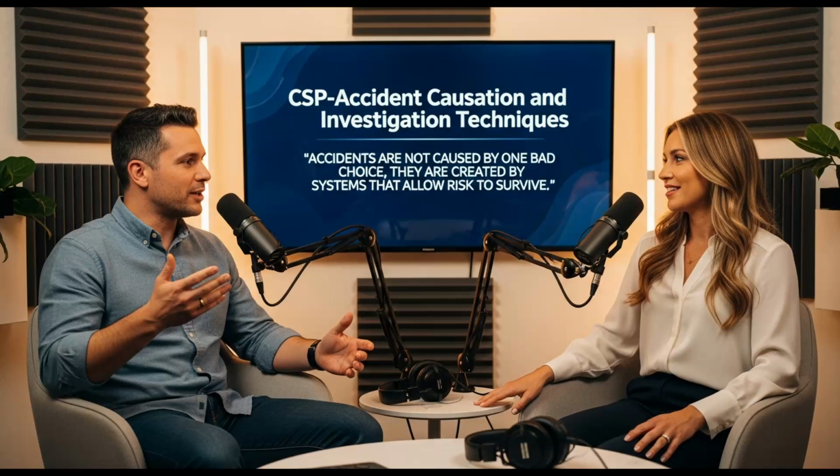Modern safety recognizes that accidents are rarely random and rarely the result of a single bad decision. They are predictable outcomes of interacting factors: human limitations, design decisions, environmental conditions, management priorities, organizational culture. And that's why this chapter matters so much for program management. Because Chapter 22 does two critical things. It traces the evolution of accident causation thinking, from blaming individuals to analyzing systems, and it gives us the investigation toolkit needed to turn incidents and near misses into learning, not repeat events.